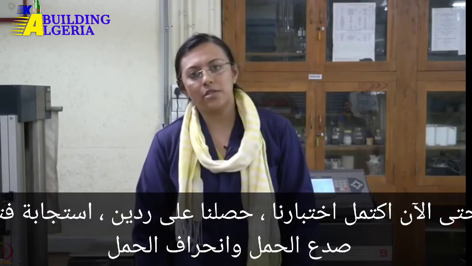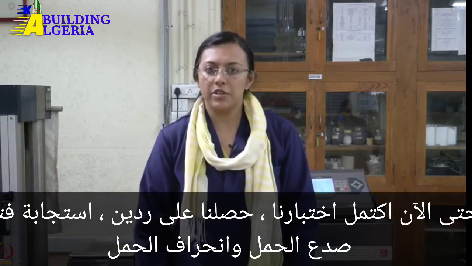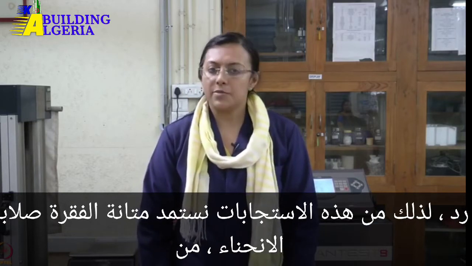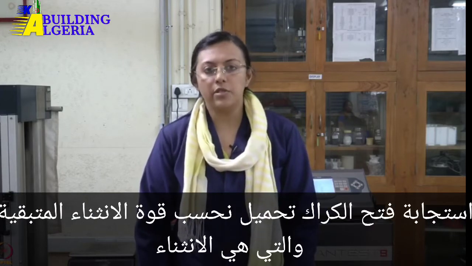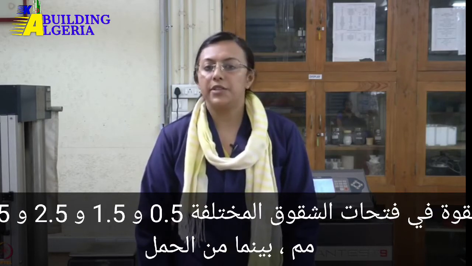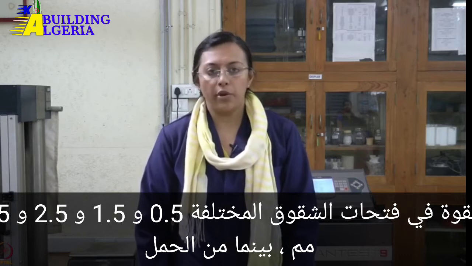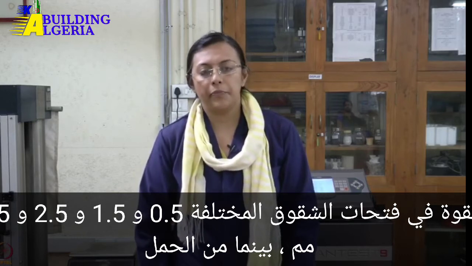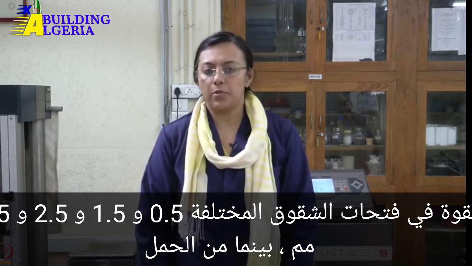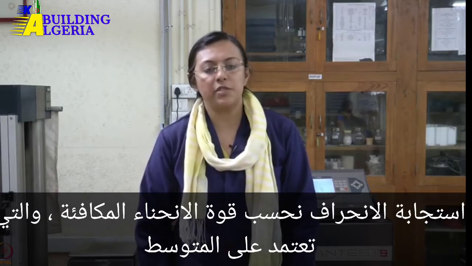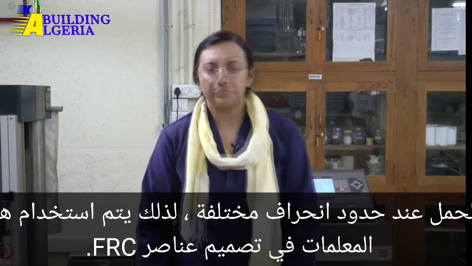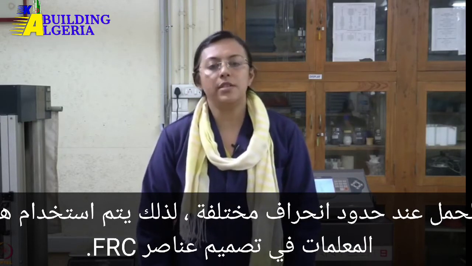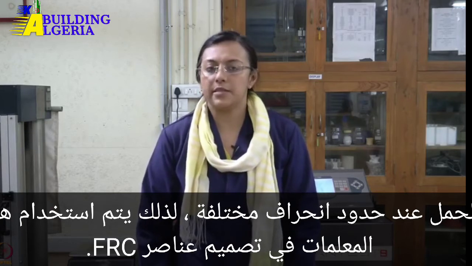We got 2 responses, the load crack opening response and the load deflection response. From these responses we derive the flexural toughness parameters. From the load crack opening response we calculate the residual flexural strength, which is the flexural strength at different crack openings of 0.5, 1.5, 2.5 and 3.5 mm. Whereas from the load deflection response we calculate the equivalent flexural strength, which is based on the average load at different deflection limits. So these parameters are used in the design of FRC elements.